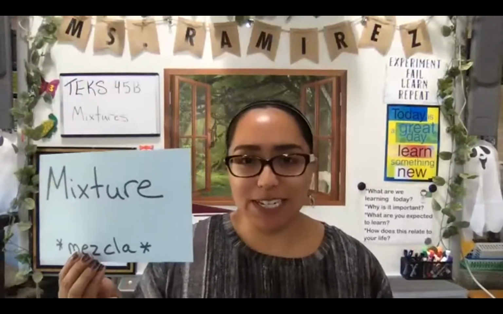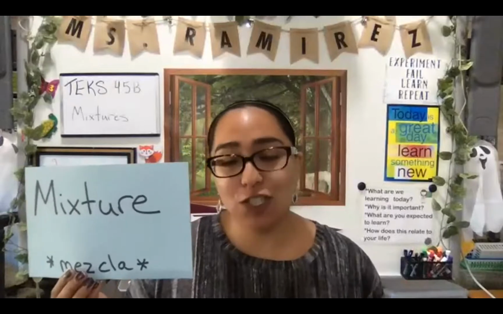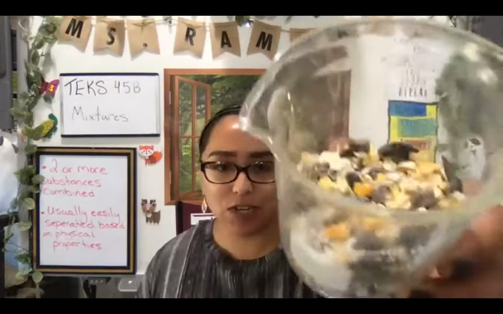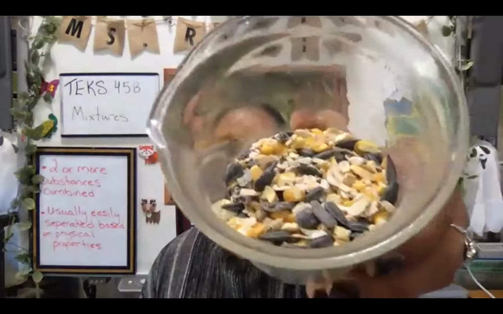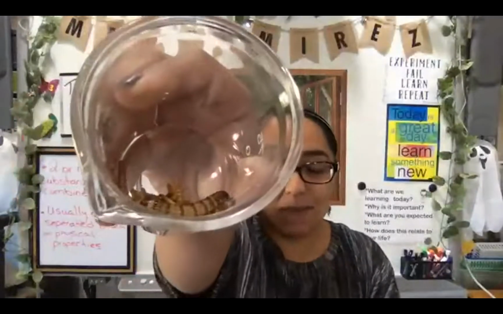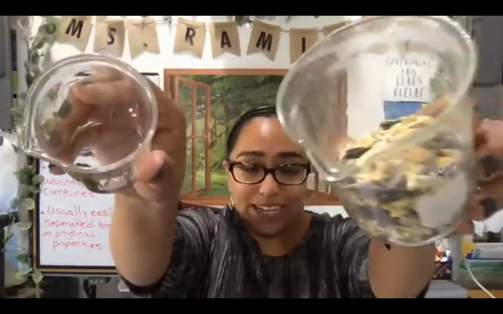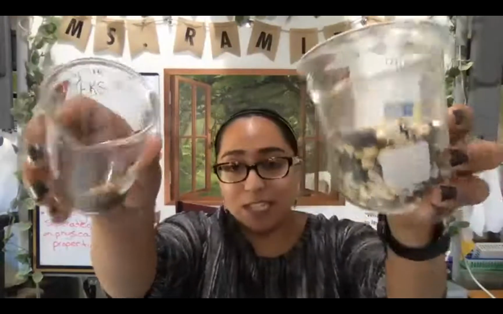Hello, my name is Ms. Ramirez, and in this segment, we're going to be learning about mixtures. Before we get started with what a mixture is, I'm going to show you a common example of a mixture that we use here at the Environmental Center. This is a mixture of sunflower seeds, corn, and oats, and then also some mealworms and a superworm in there as well. Now, I'm fixing to show you an animal friend, and this animal friend loves to eat a mixture of these two things.